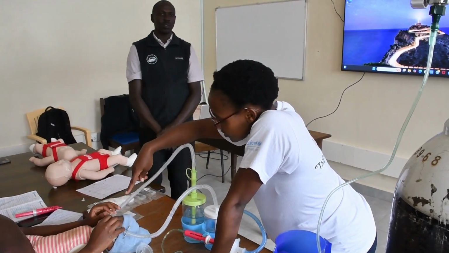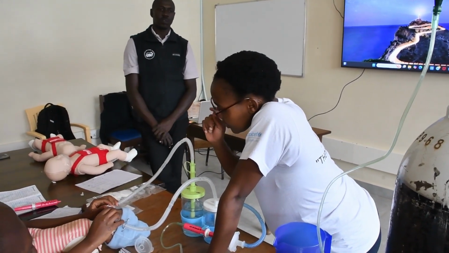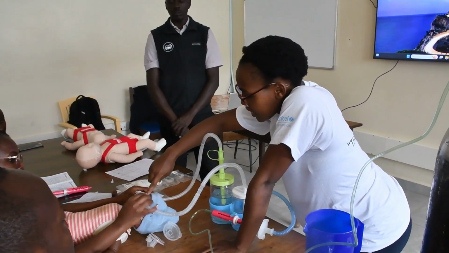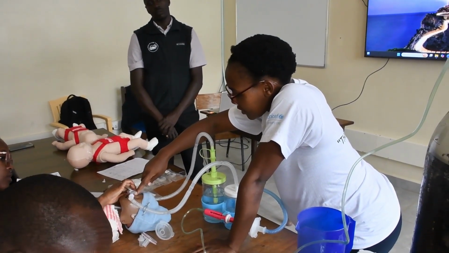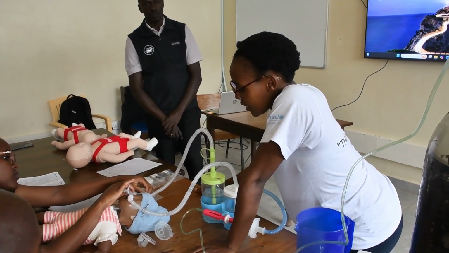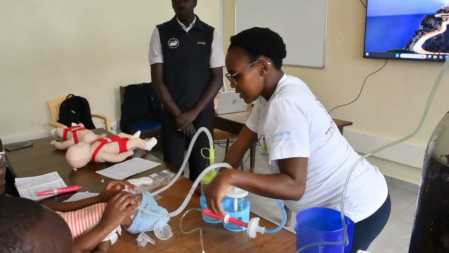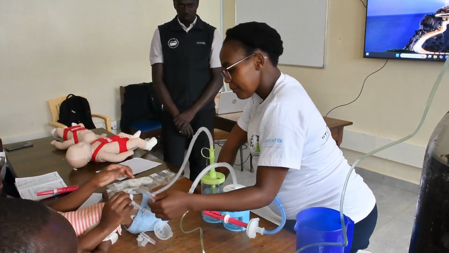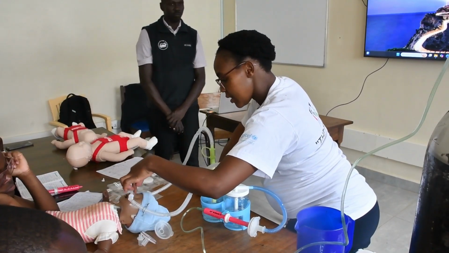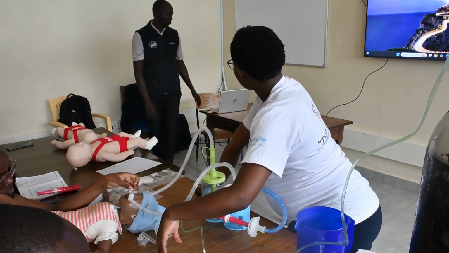There should be no whitening at the nostrils, on the upper part of the nose. That shows that there's some pressure there. And then you should ensure that there's no moisture around the nasal region.